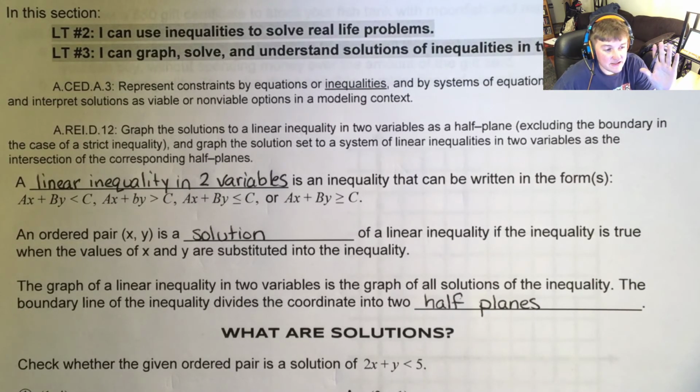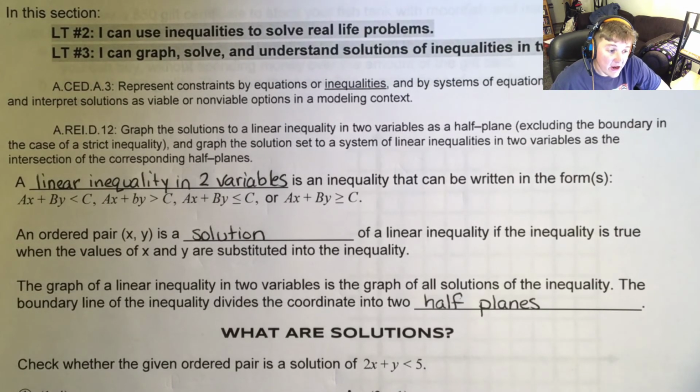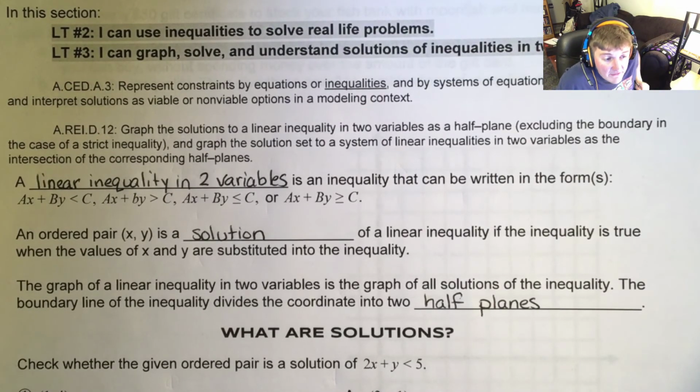Here it's kind of the same concept where it's going to be x values less than a certain value and y values greater than or less than a certain value, and them in combination to each other. The boundary line of the inequality divides the coordinates into two half planes. So we'll see what half planes are because that's really what we're going to be graphing today primarily.